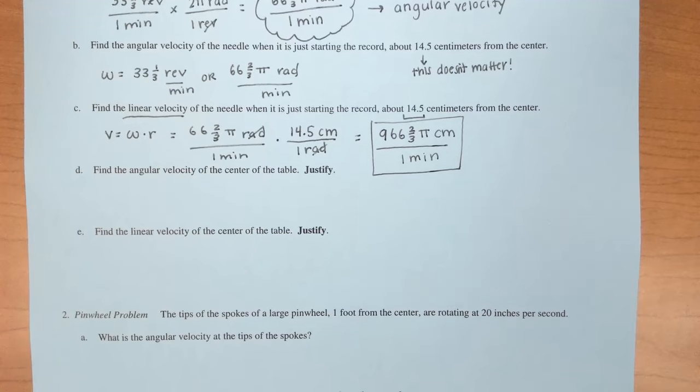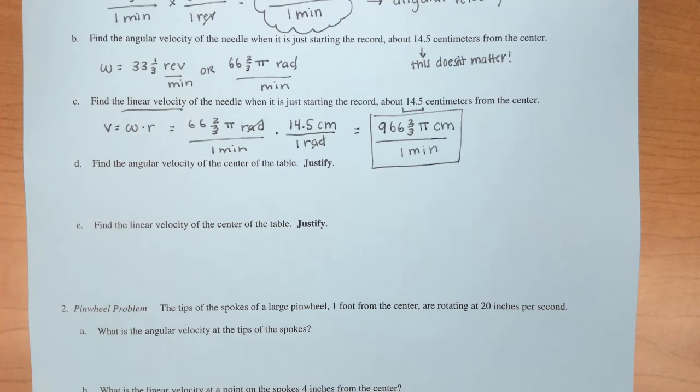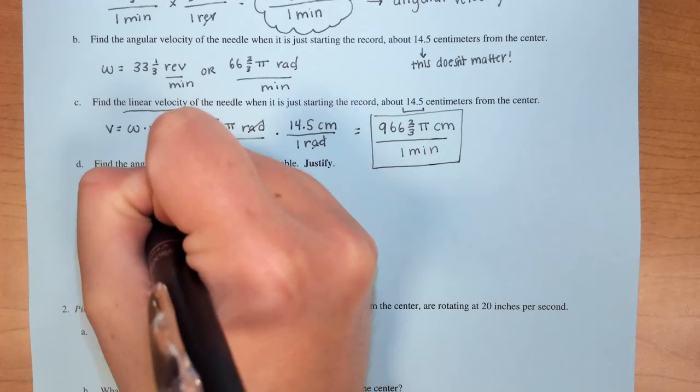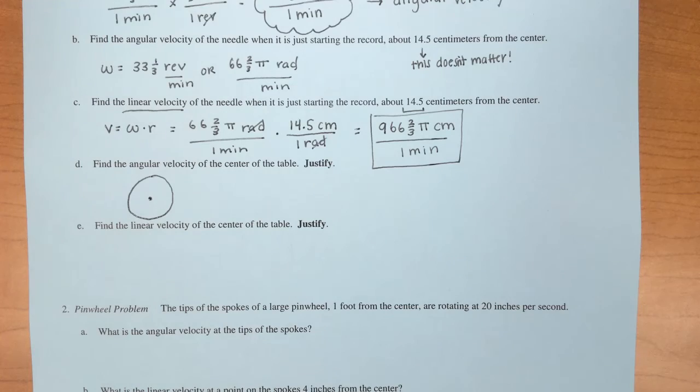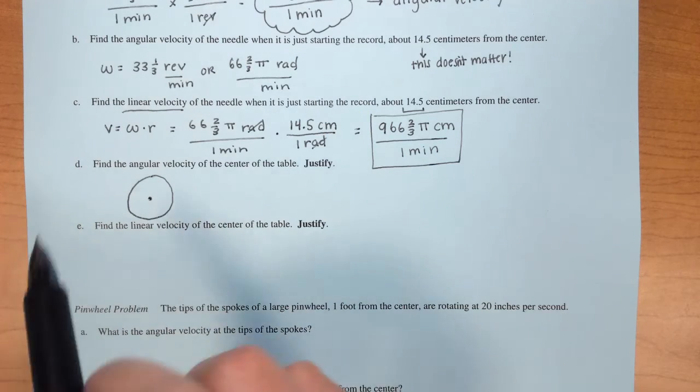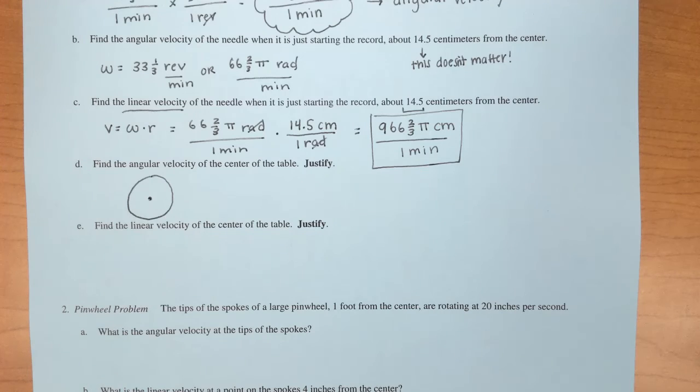All right, find the angular velocity of the center of the table. Well, if we're looking at this record, imagine you're sitting on the center of that record, and as the record is turning, we're looking for 2 things. So again, angular velocity is the same everywhere on a concentric circle system.